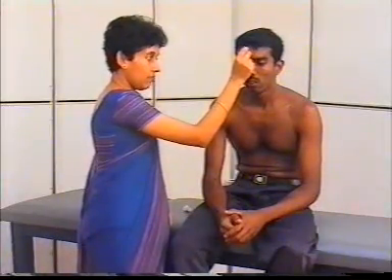Then get the patient to close his eyes, and each time you prick him, ask him to indicate if he feels pain and not mere touch.